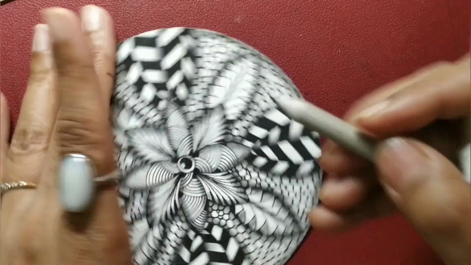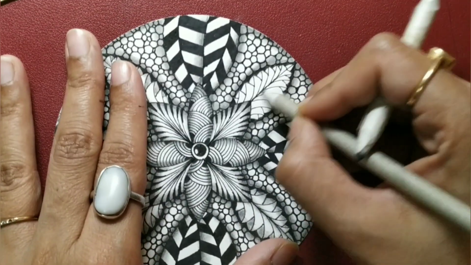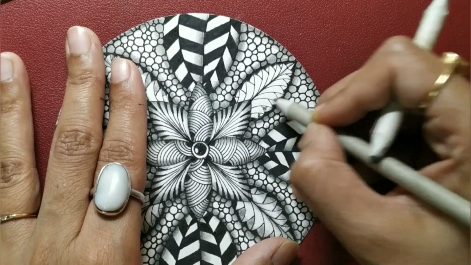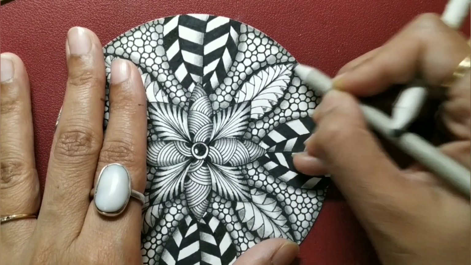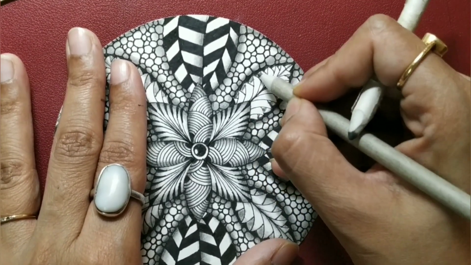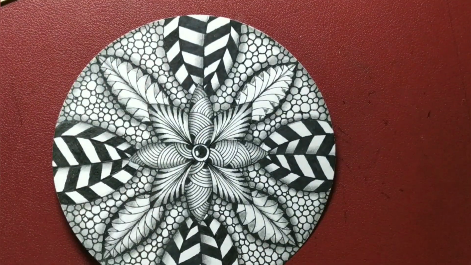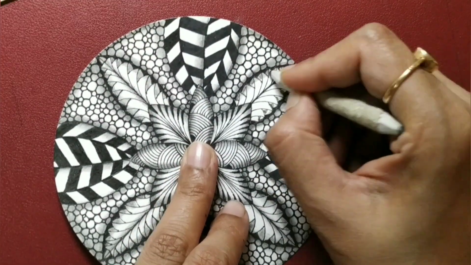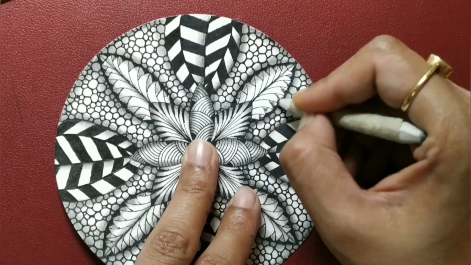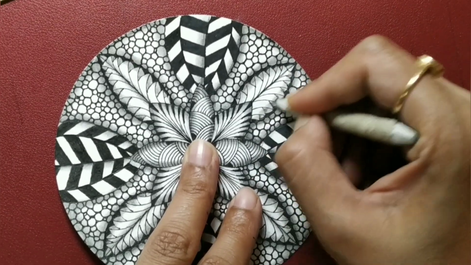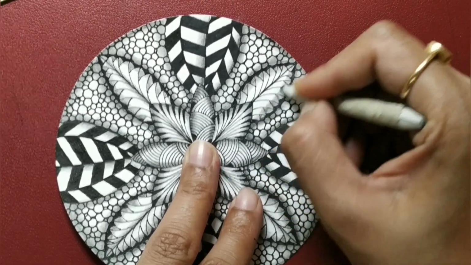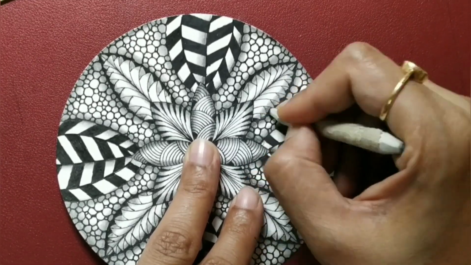As far as any tangle is concerned, yes, certain things do look nice, they look better, so you can go by that, but it all depends on where and how you have used the tangles. What is the combination of tangles that you have used?